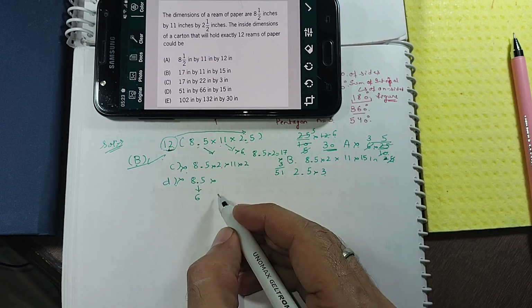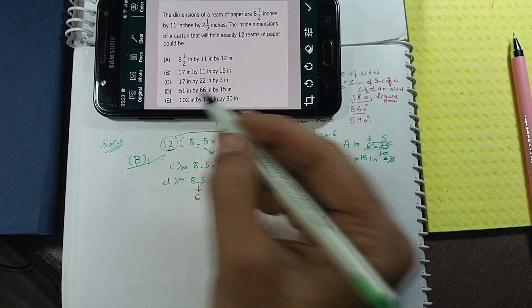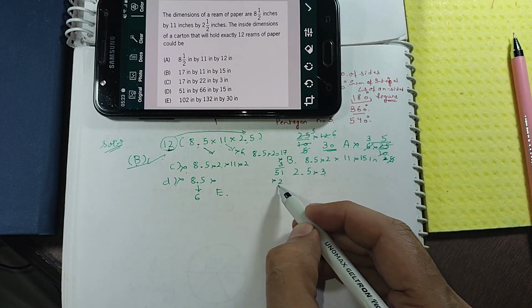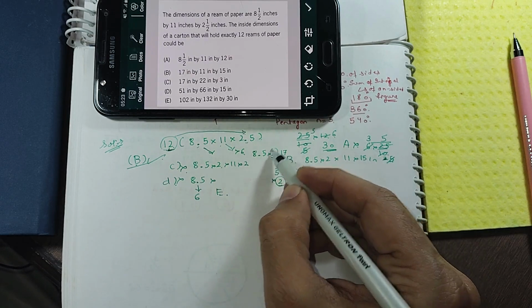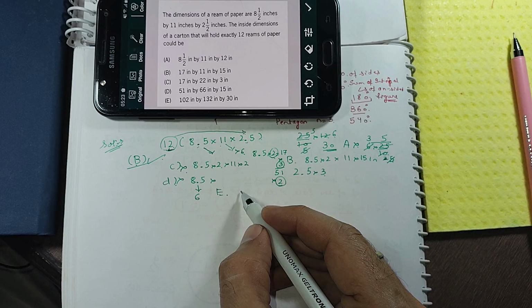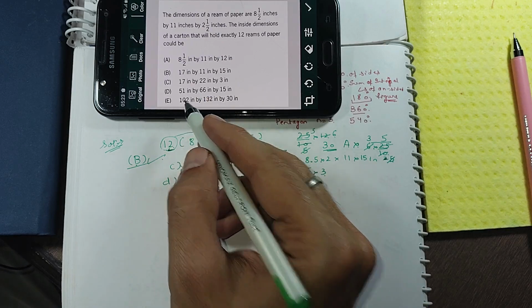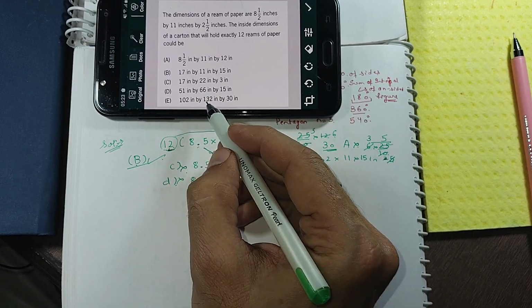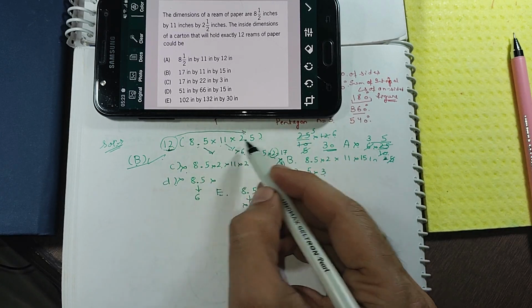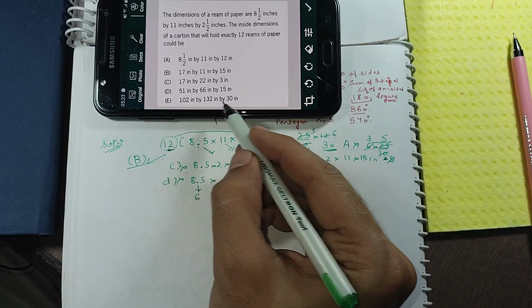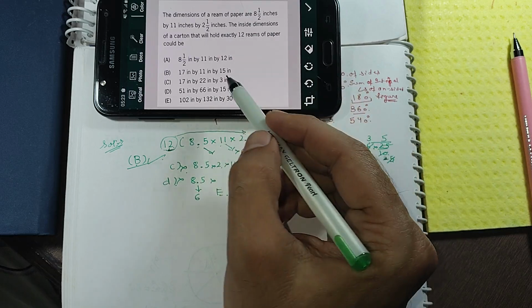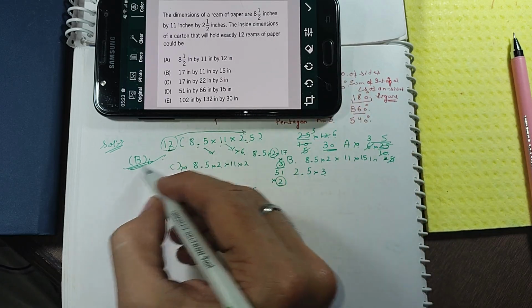Now the last option E, which is much greater. 102 means 51 into 2. So here it will be 3 into 6 into 2, 12. So the whole 12 is multiplied by 8.5 to get 102. So these two dimensions should remain the same, 11 into 2.5. So here it is 132 by 30, and all the dimensions are in inches. So the right option is option number B.